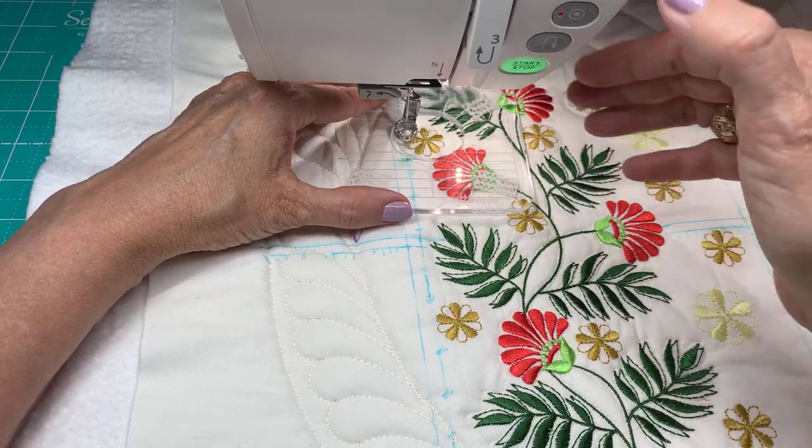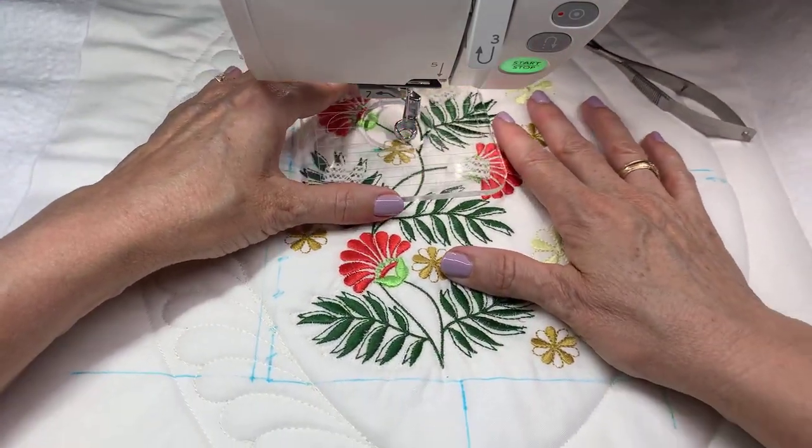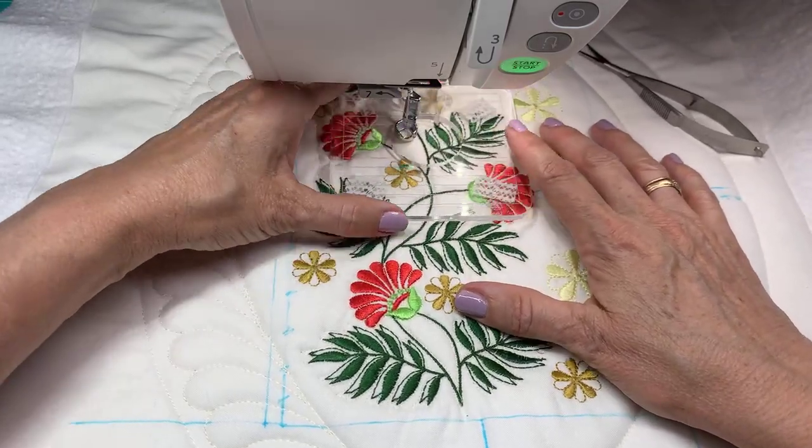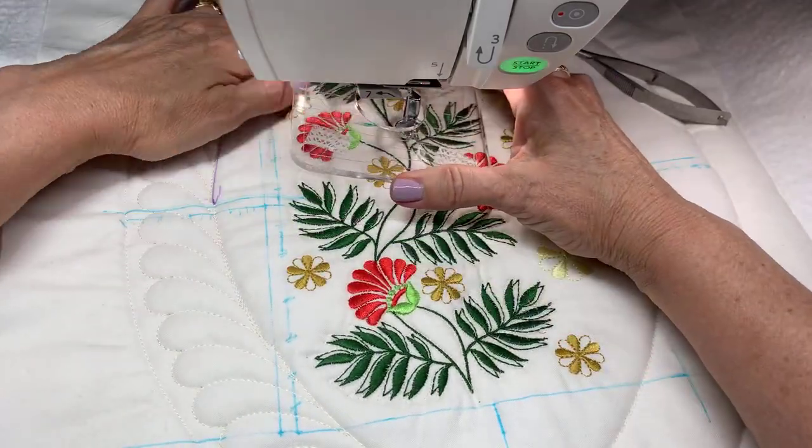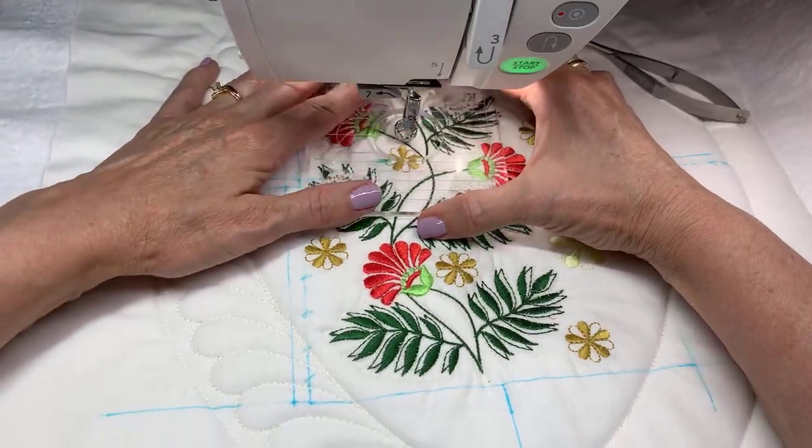It's your design. Nobody's going to say, oh, you missed it or whatever. They won't. I doubt it. People don't do that. Some people do. But don't point to it when you sew it.